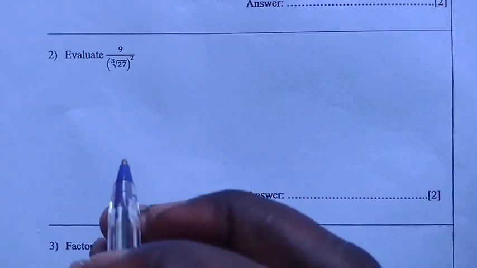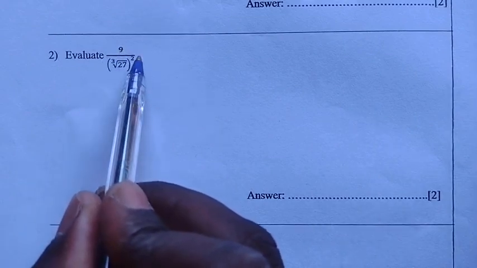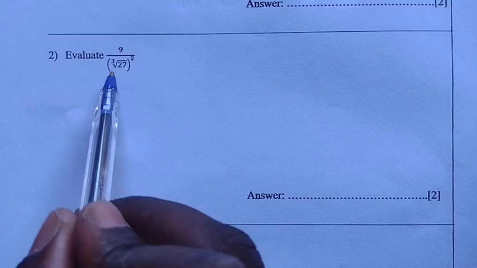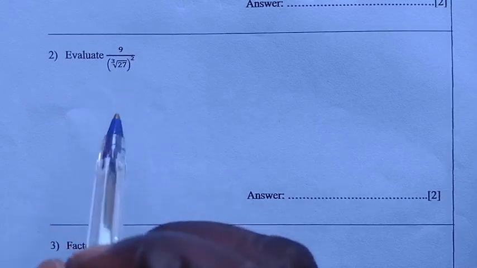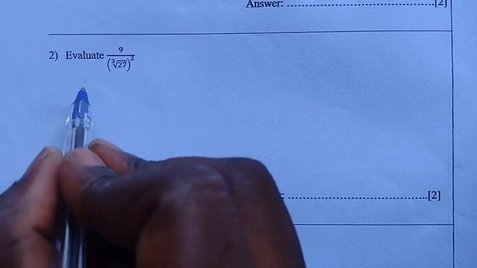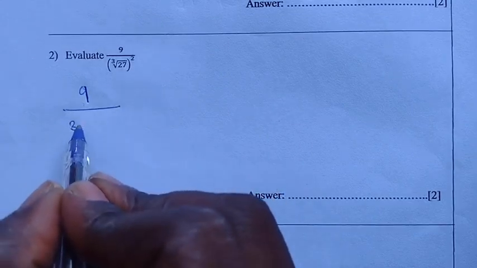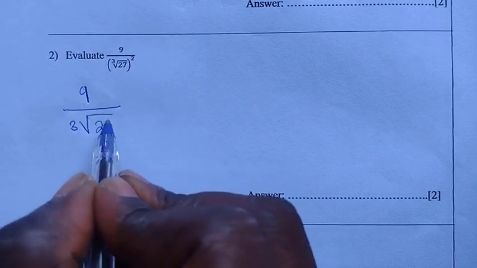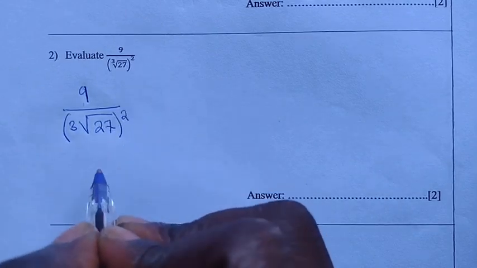Alright, so this is our question 2 right here. Evaluate 9 over, then we have in brackets the third root of 27 squared. So step 1, we write our question, which is 9 over, then we have the third root of 27, that is put in brackets and squared.